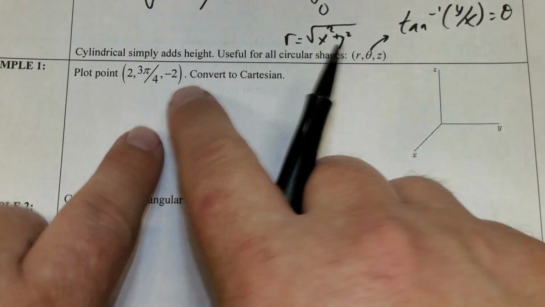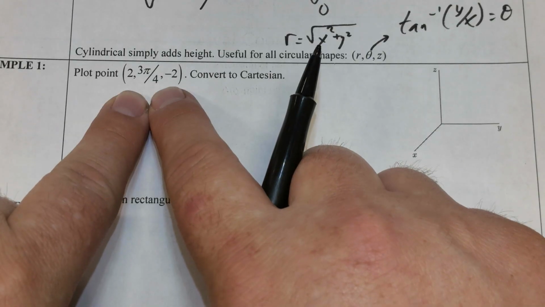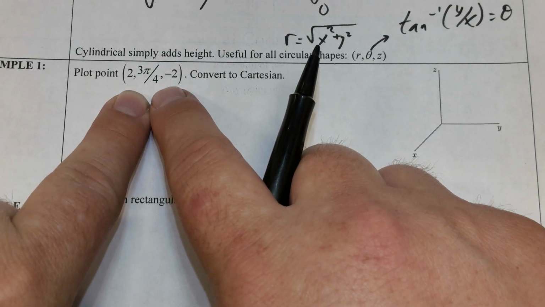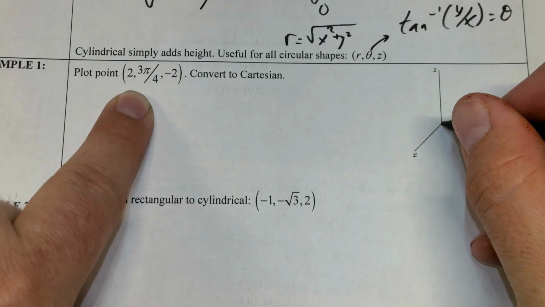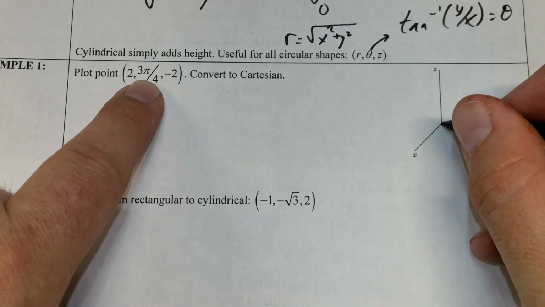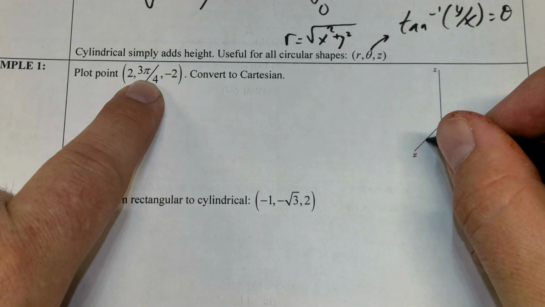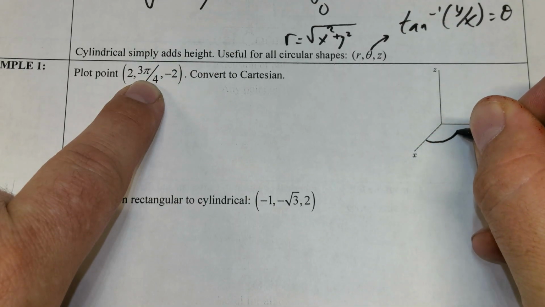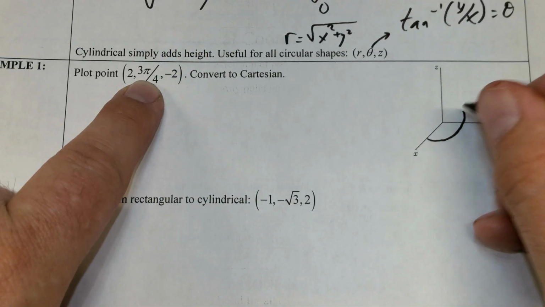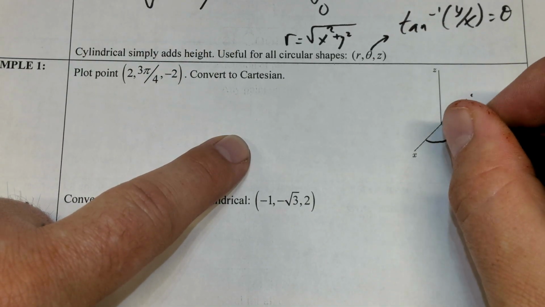So if I got a coordinate like this, which is cylindrical, and it says, hey, convert this thing to Cartesian, let's think about what this is. Theta equals 3 pi over 4. So I start on my x-axis, and I'm counting over past pi over 2 to 3 pi over 4.